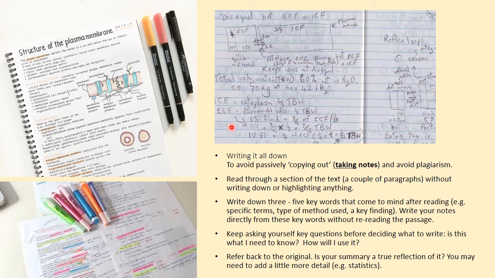No, what we're doing is making sure that we are focusing in with those critical questions on our reading. And then we start pulling out relevant information, not just copying out either. So a strategy to make sure that we're making valuable notes which are going to be useful to answer a question is this suggestion: read through a section of the text. Don't write anything down, just read it.